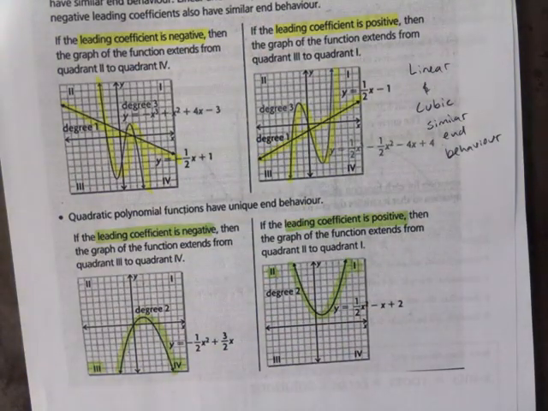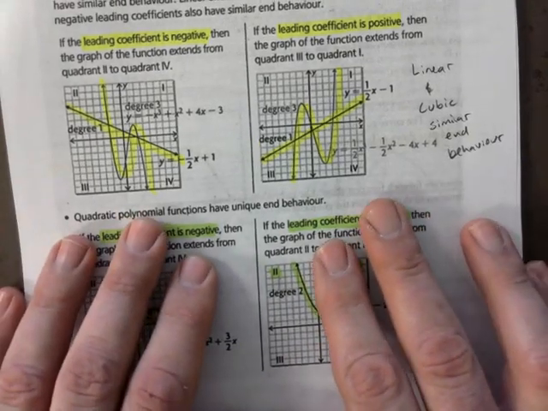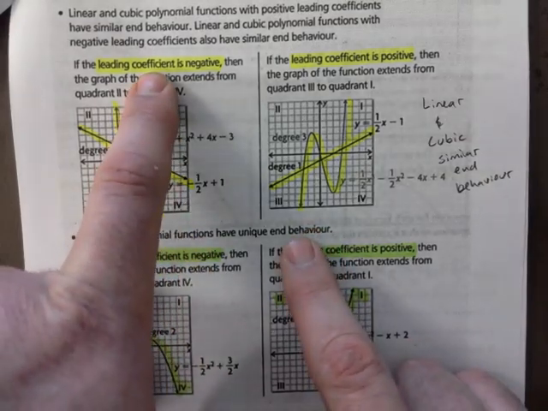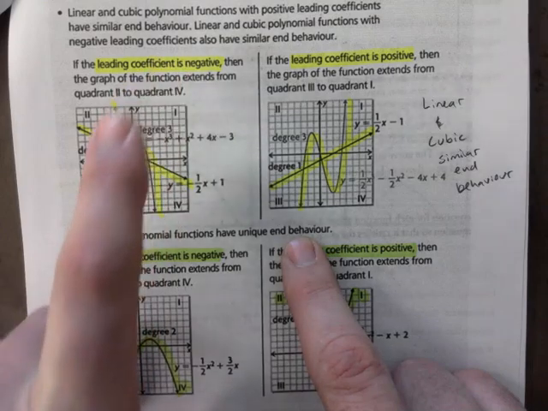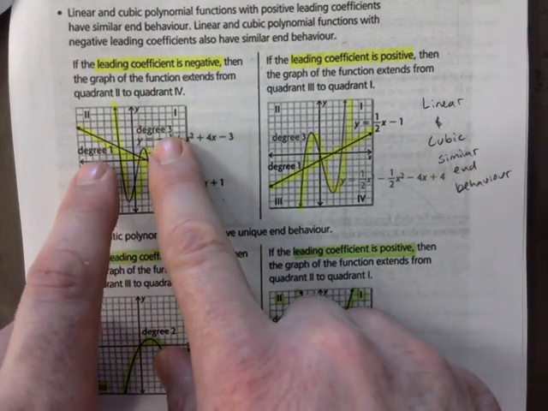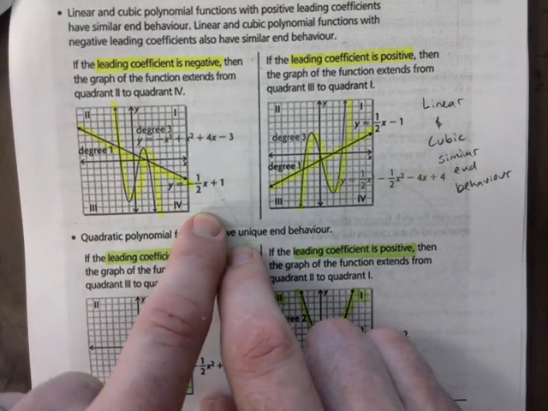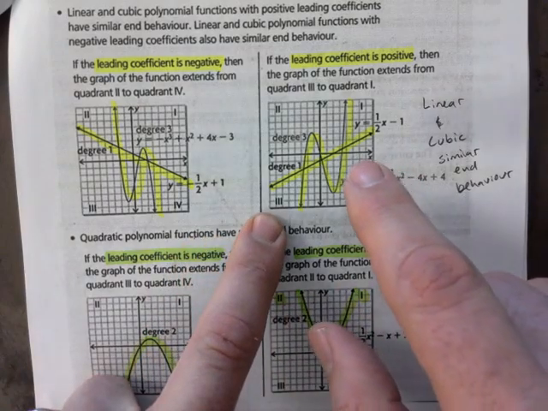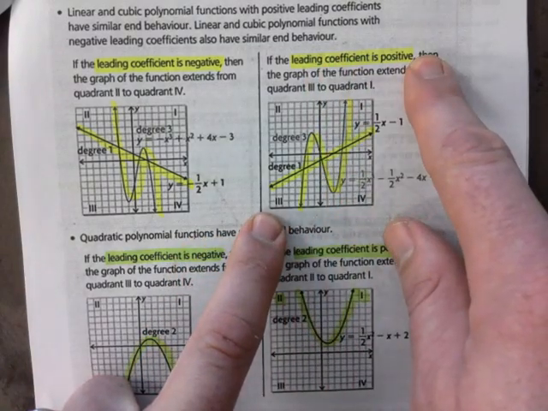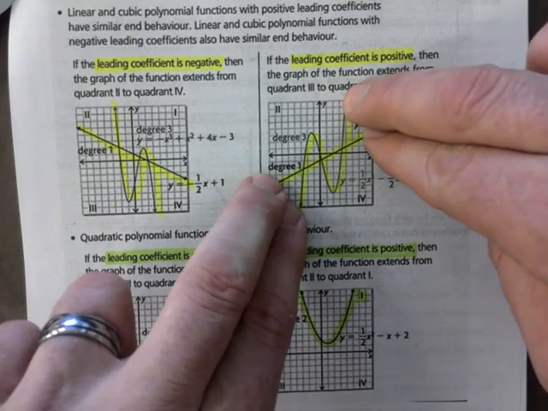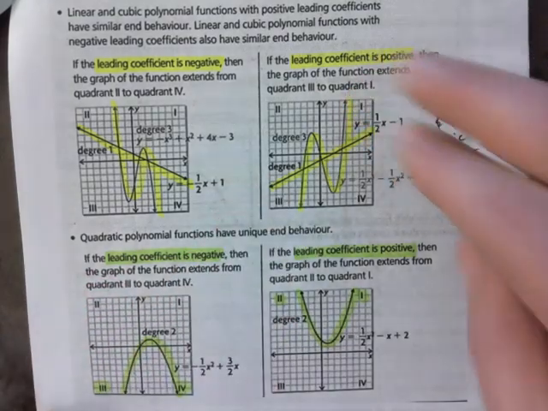So if you go to page 6 in your booklet, this is reviewing, unfortunately it's not as interactive, right? But if we have a negative leading coefficient for the cubic and the linear, you have the same end behavior, okay? If you have a positive leading coefficient for the linear and the cubic, they have the same. So the ends end up in the same quadrants, okay? That's something very important to remember.